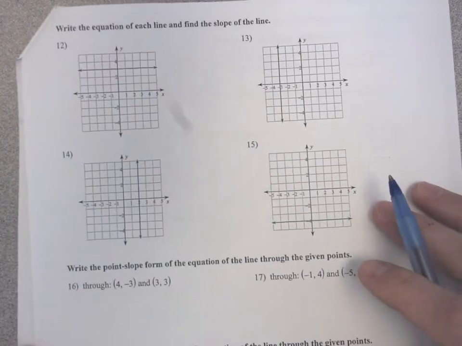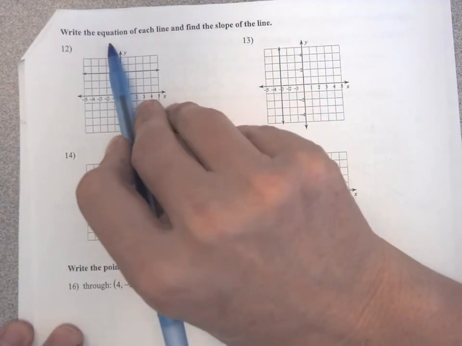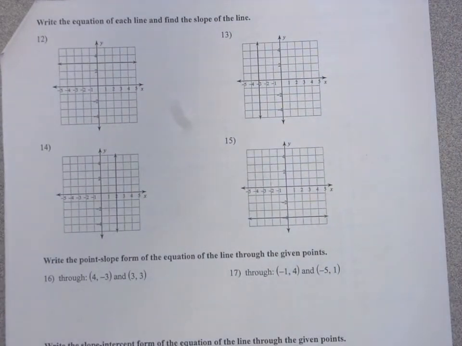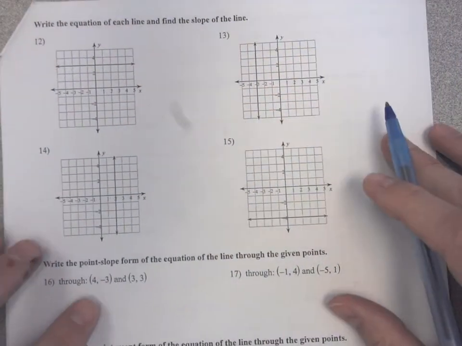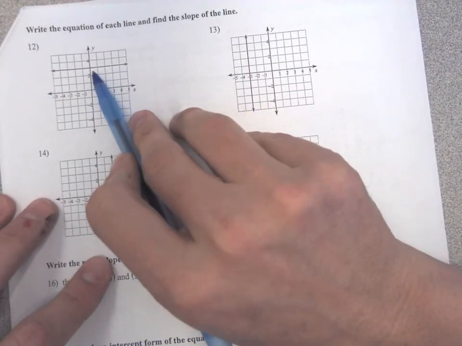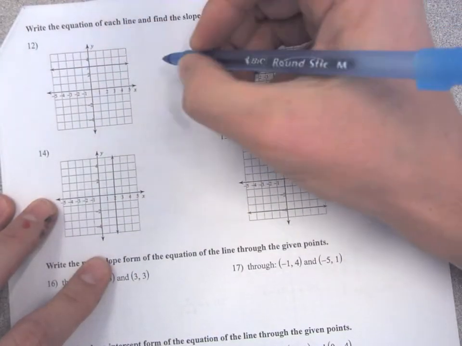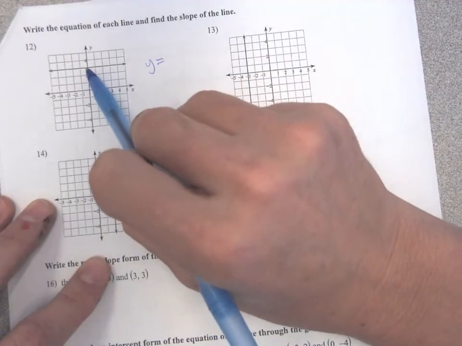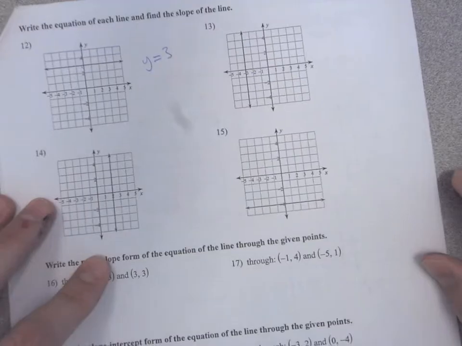All right, now these ones we're going to do the opposite. We want to write the equation. We also want to find the slope. Okay, so first thing I would do is think to myself, what axis does it cross? So I look at this one and I'm like, okay, this crosses the y-axis. That means it's going to be a y equals equation. It crosses at 3. That means it's y equals 3.